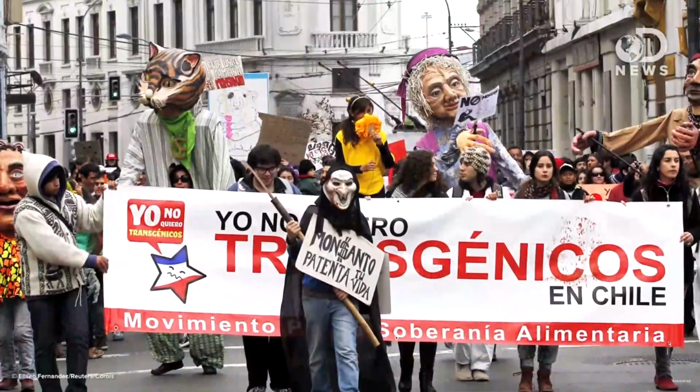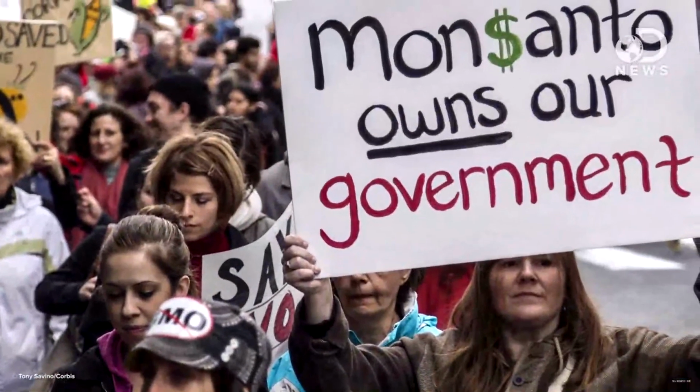But what about those protesters? 2 million people, 52 countries. The critics say that GMO foods come at a much higher cost than people are led to believe. There is research that suggests that GMO foods aren't harmful. This is why the FDA has approved them and say that they're safe. But there's also research that suggests that GMO foods are harmful.